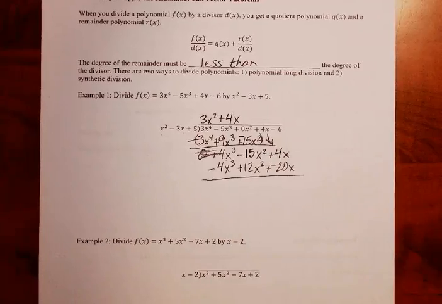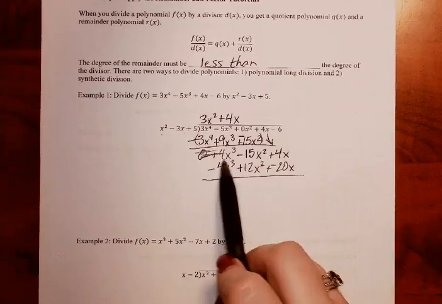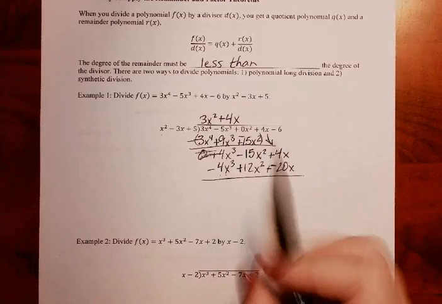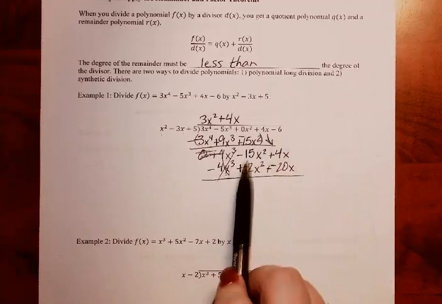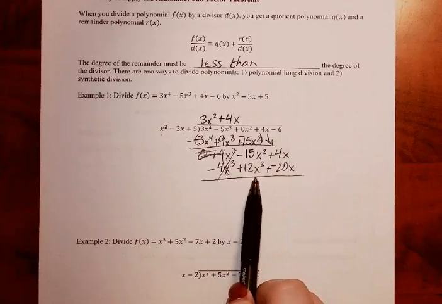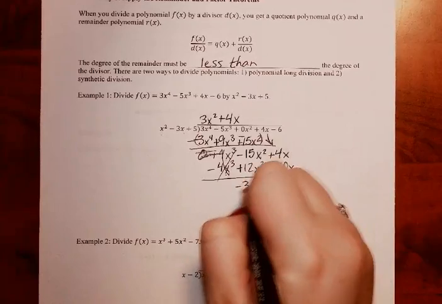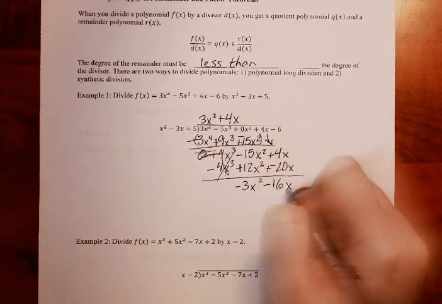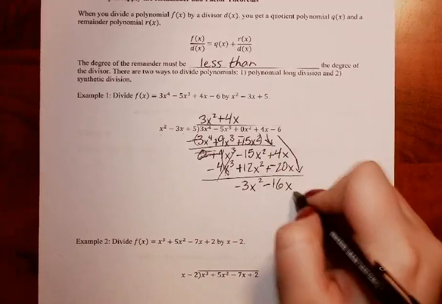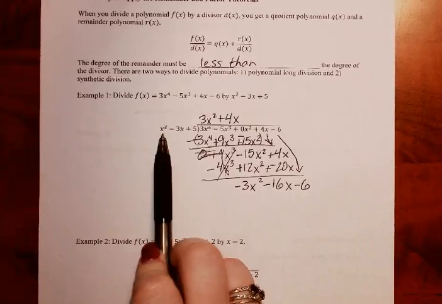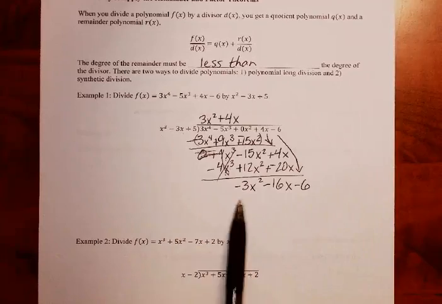So 4x to the third minus 4x to the third cancels out. Negative 15x squared plus 12x squared gives us negative 3x squared. 4x minus 20x is negative 16x. And then I bring down my minus 6. And then I look and see, what do I have to multiply x squared by to get negative 3x squared? The answer is negative 3.